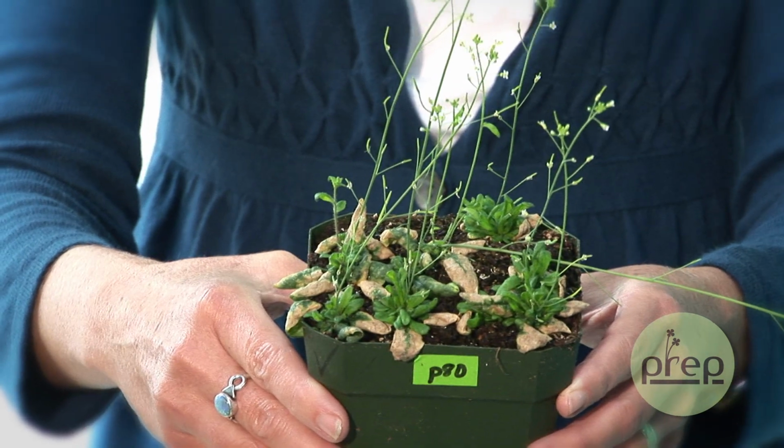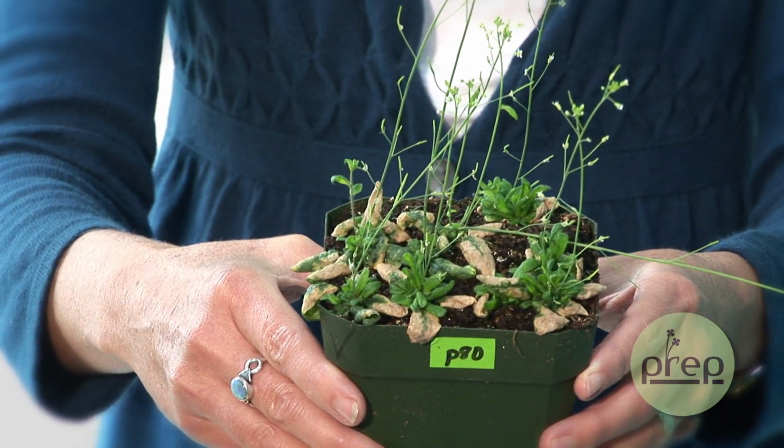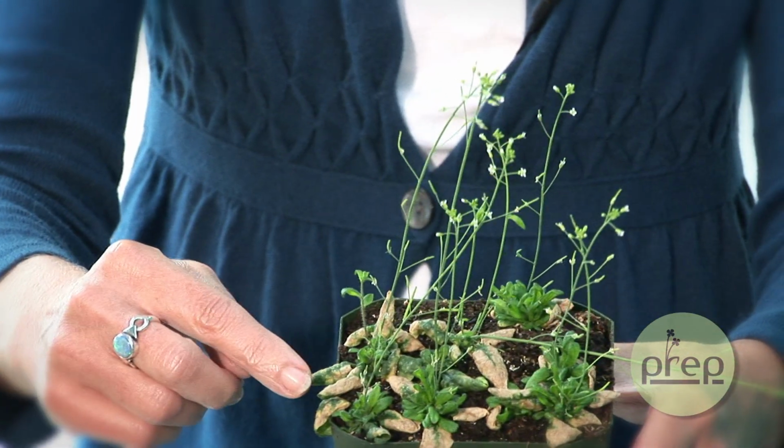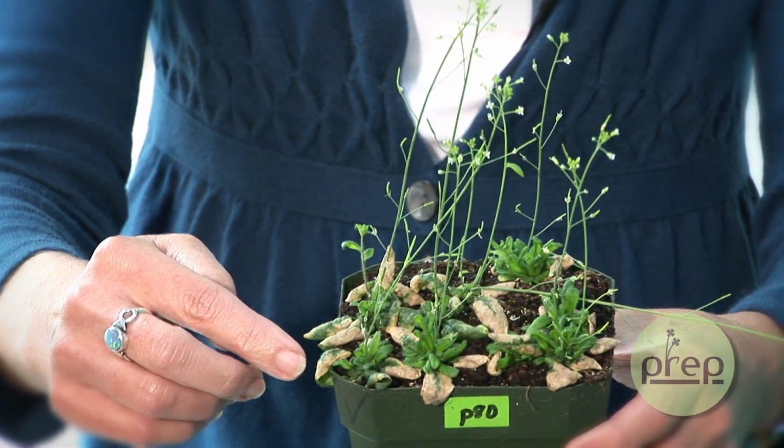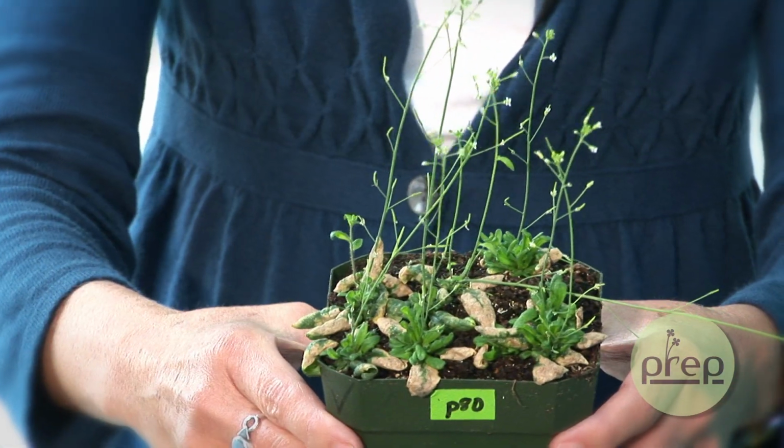So this is another set of P80 mutant plants. And what you'll notice right away is they look very different. And in particular, you'll notice that some of the leaves look like they're dying. That's called senescence, and it's happening very early. These plants also flowered early, and you can see the flowers at the top. And overall, they're very small for Arabidopsis.